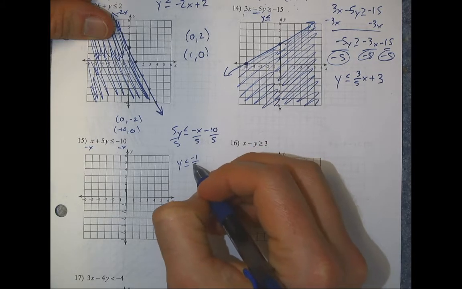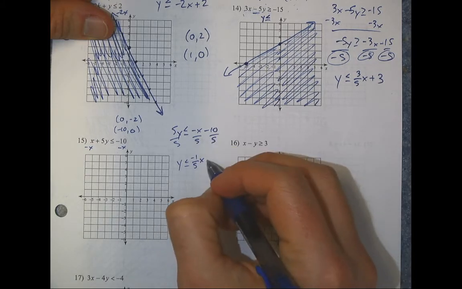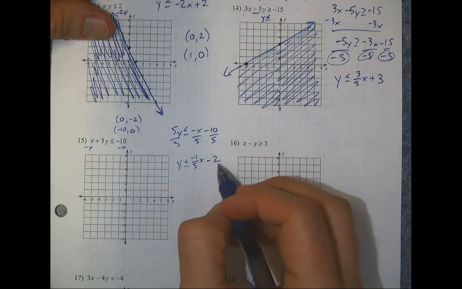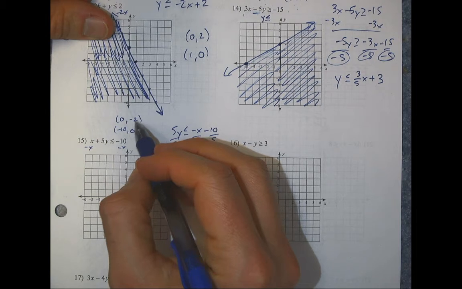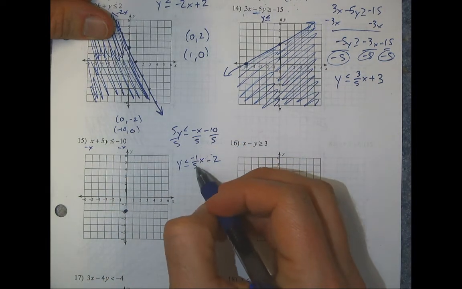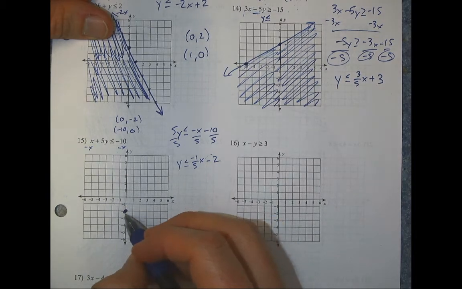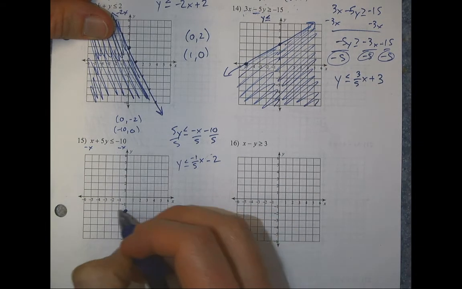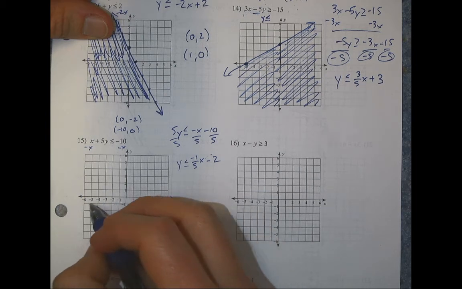So it's negative 1/5 x minus 2. And you can see, here's my negative 2 y-intercept. It's the same. And using this slope, it's down 1 over 5. If I'm going the other way to extend this way, it's up 1 over 5.